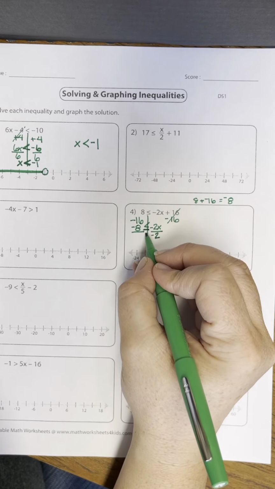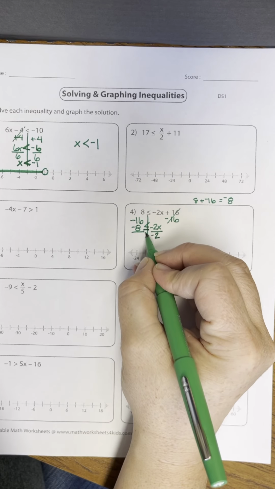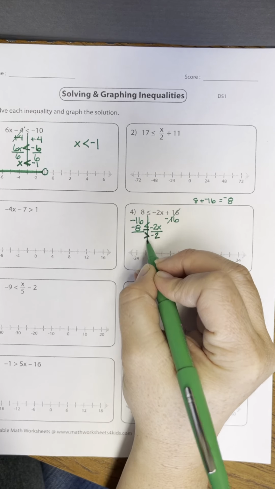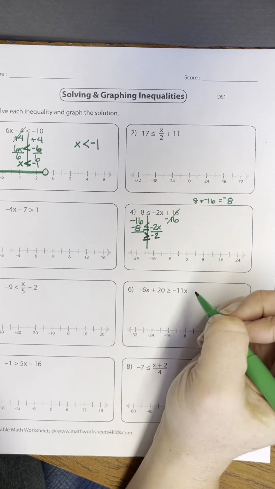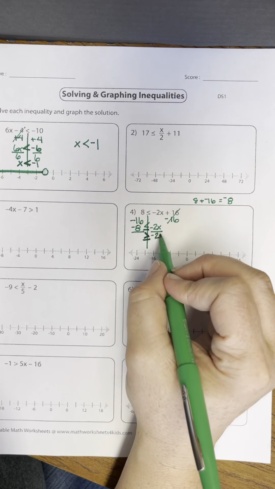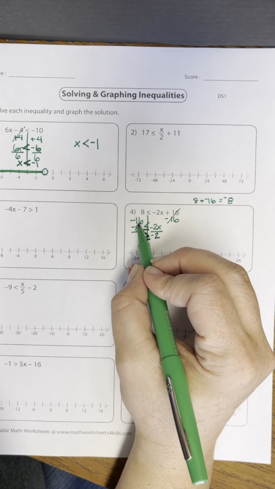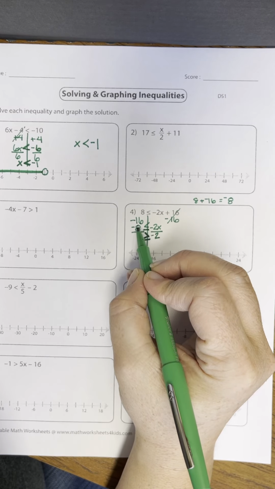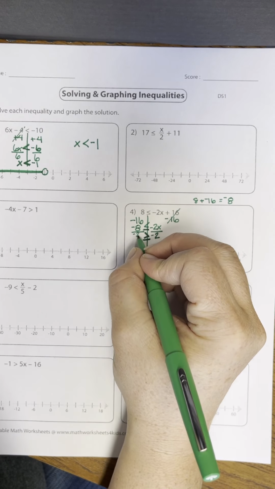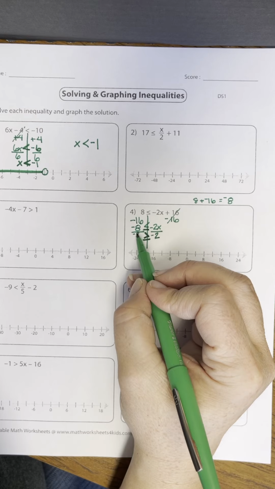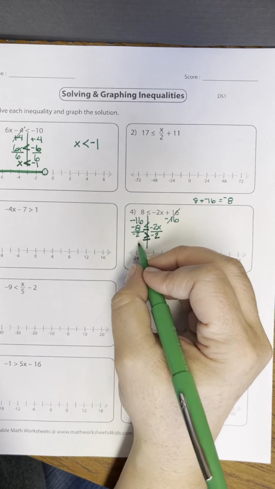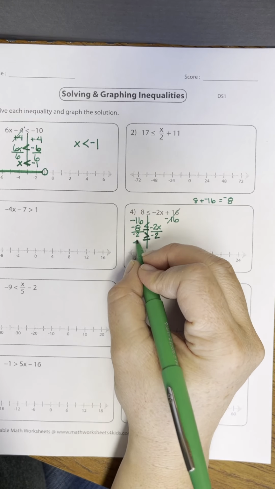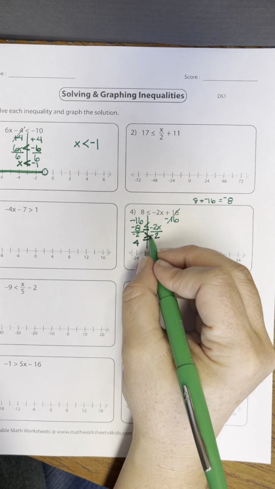I'm going to have to flip my inequality, so it goes from being a less than sign to a greater than sign, because whatever I'm doing here is going to change whether it is positive or negative on the left-hand side. All right, so -8 divided by -2, I end up with a +4.